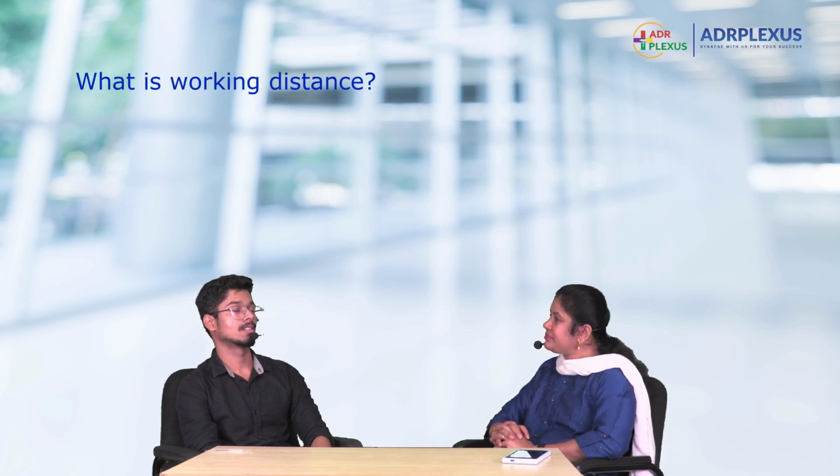What is working distance? Working distance is the distance between the objective lens and the object, ma'am. For the low power, we have 5 to 15 mm, for the high power, 0.5 to 4 mm, and for the oil immersion, it is 0.15 to 1.5 mm, ma'am.